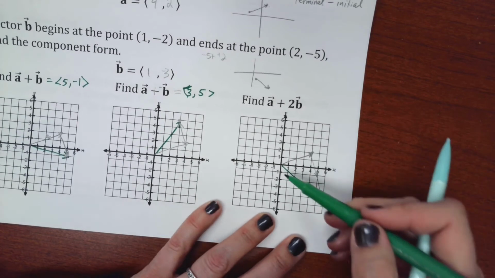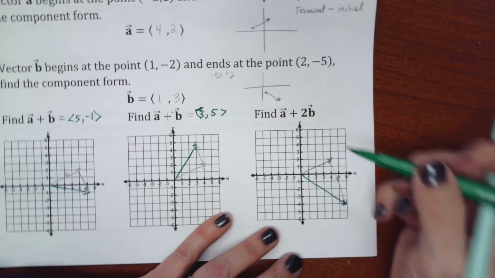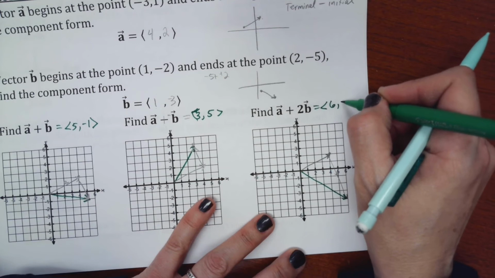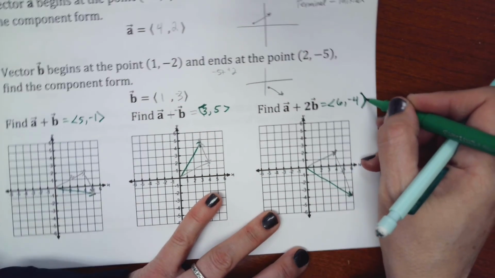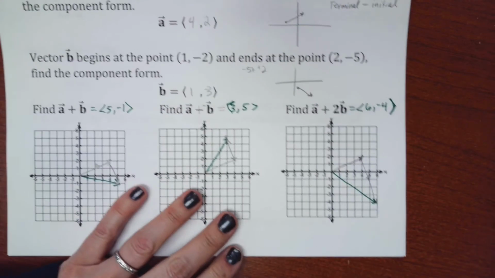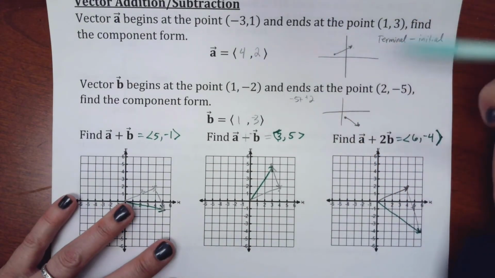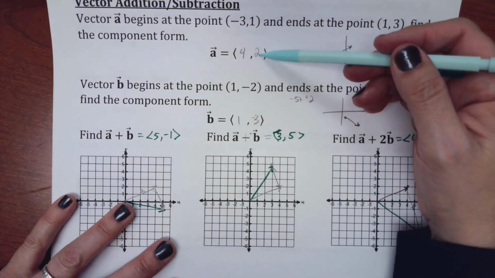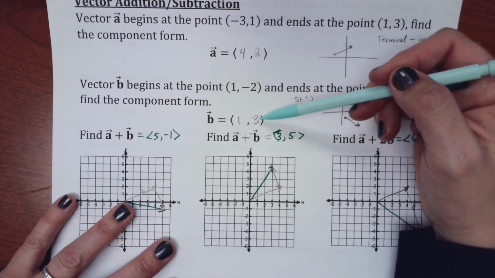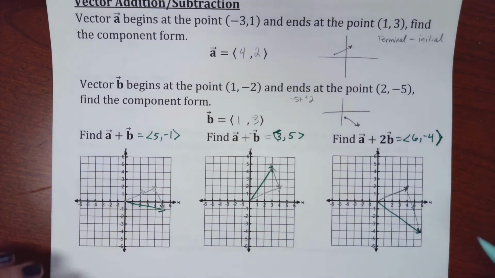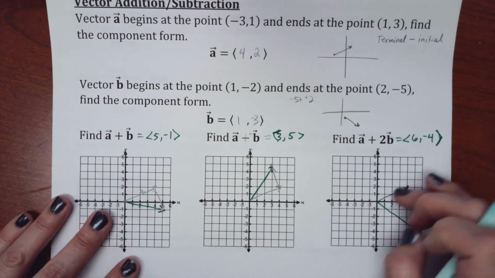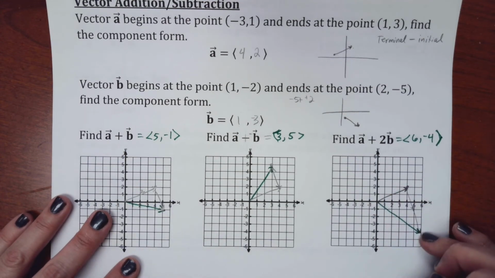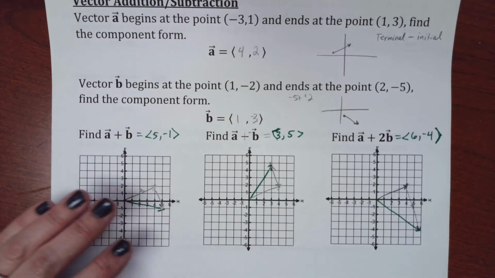So let's count it out. It goes over 6 and down 4. So the answer will be 6, negative 4. Oops, bracket, corner bracket. But look what happens. If I take 4 and add double 2, so 4 plus 2 is 6. And if I take 2 and add double negative 3, 2 plus negative 6 is negative 4. So again, the pictures are just for you to get the idea, is that you add on to the tail, and then you keep going that way, and then your resultant is from the beginning to the end. But just so you get the idea.